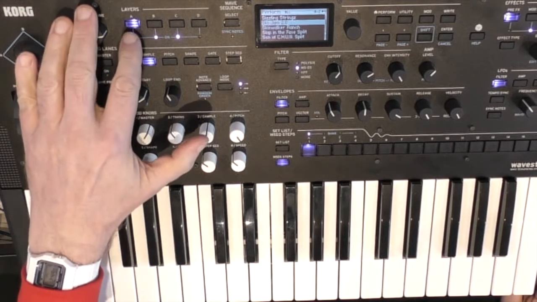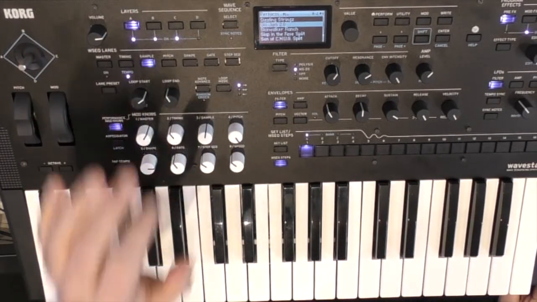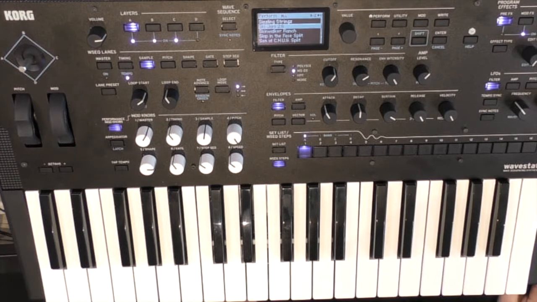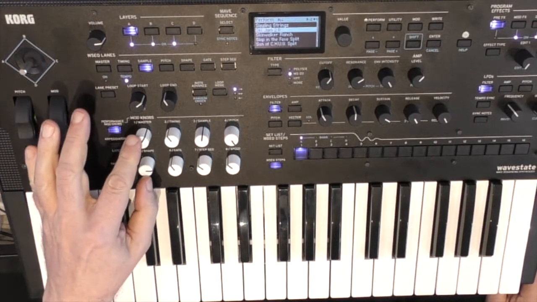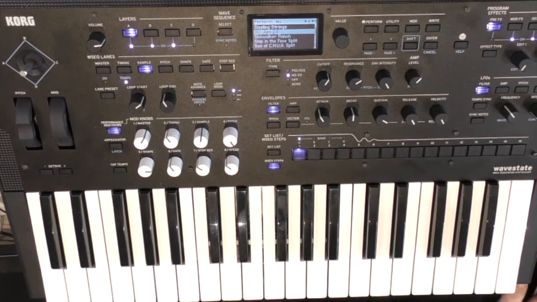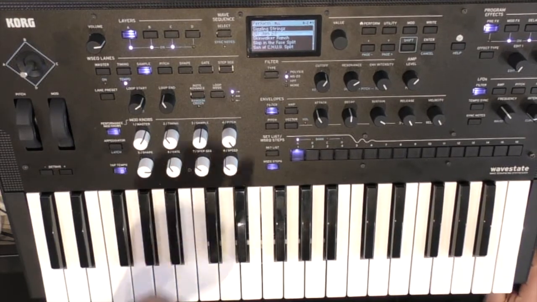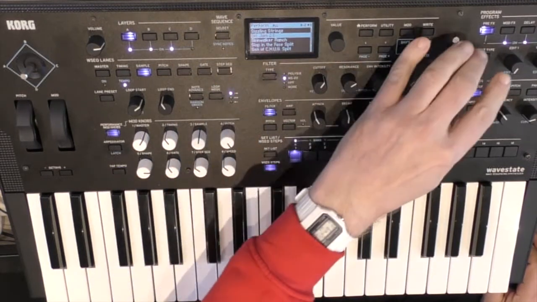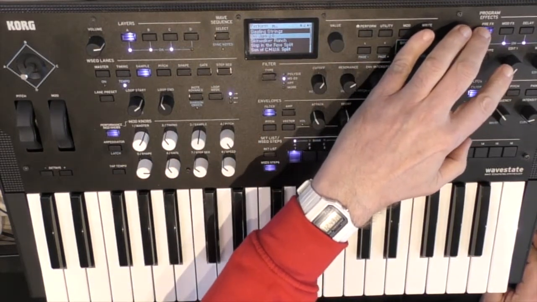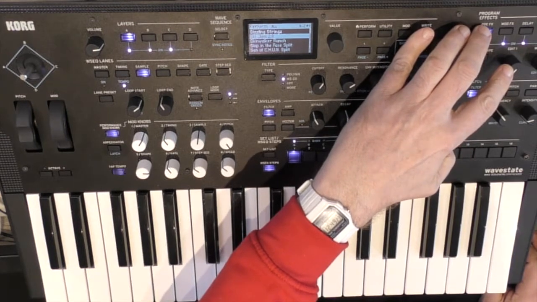Now on the Wavestate, all sounds are in up to 4 layers. You can access the wave sequence for all of those. You have 8 editing knobs which determine details of the wave sequence, then editing knobs for filter and envelope, and another 2 for effects, including reverb and delay.